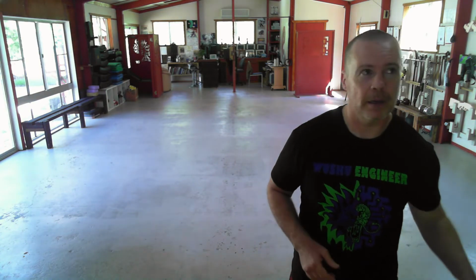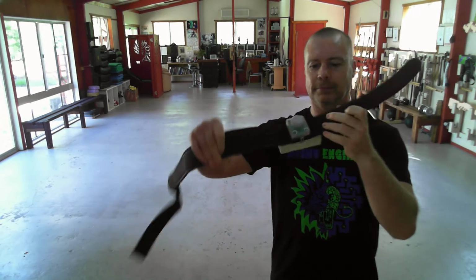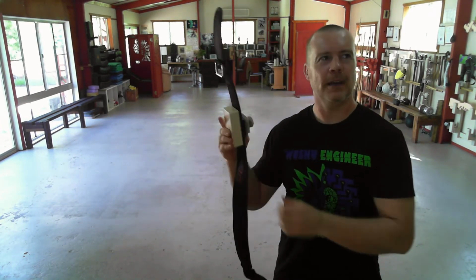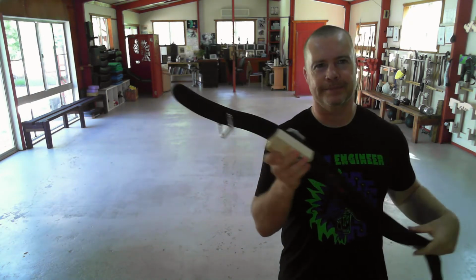intra-abdominal pressure. However, for the Wushu scientists' current research project, I have developed a less intrusive piece of complementary equipment which gives an indication of internal pressure at specific locations, such as the lower and mid Dantian locations. And this is it. I don't have a cool name for it yet, and so in this video I'm just going to be calling it the belt sensor.